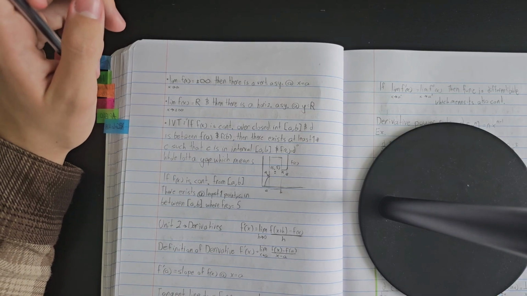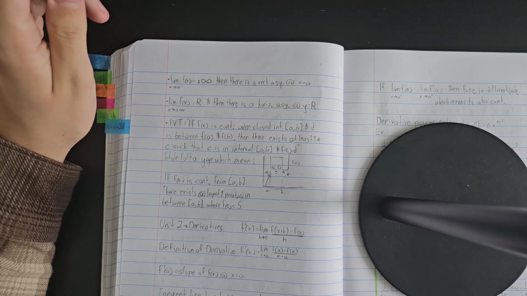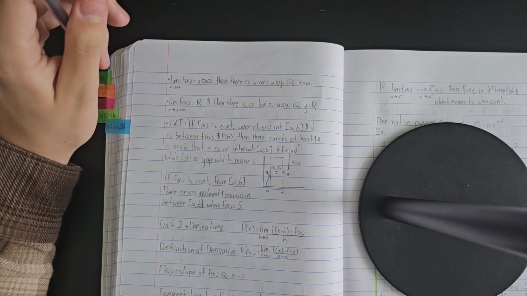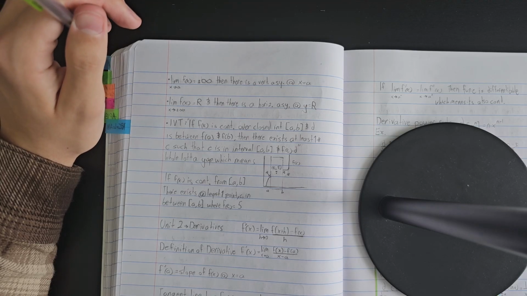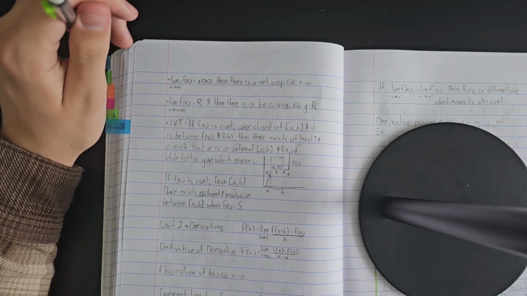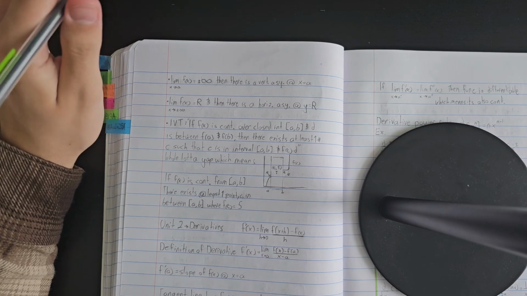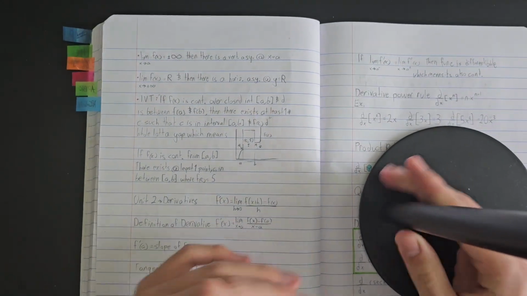The intermediate value theorem, or IVT: if f of x is continuous over the closed interval a to b, and d is in between f of a and f of b, then there exists at least one number c such that c is in interval a to b and f of c is equal to d. And that's basically a whole lot of yap, which can be explained through this picture.